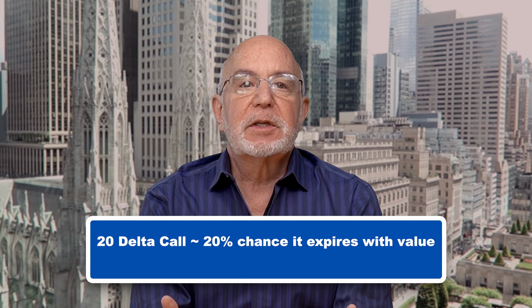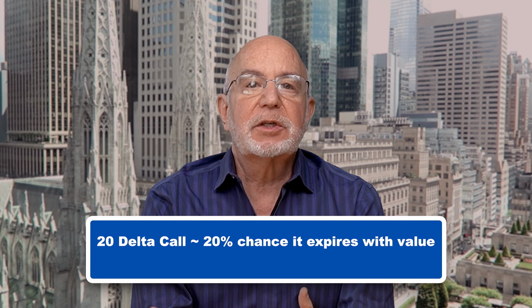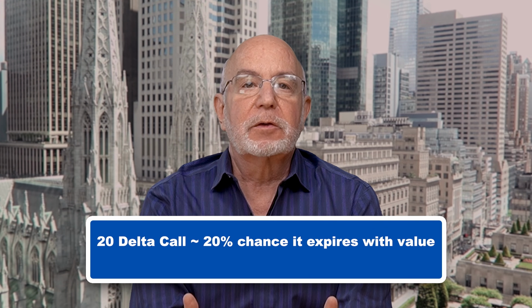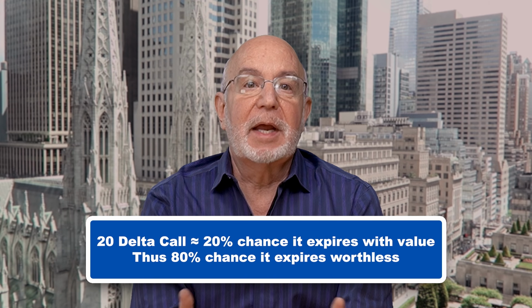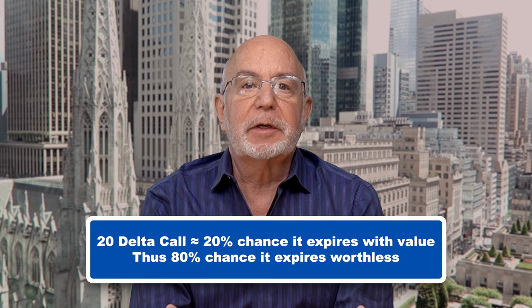And while it's a little bit of an involved topic, suffice it to say that an option's delta has also been found to be highly correlated to the probability that an option will expire with value on the day that it expires. And so, for instance, in the case of a 20 delta call option, there's approximately a 20% chance that the stock will close above that call option strike price on the day that the call expires. And so if you think about it, it also means that there's an 80% chance of the stock closing below that call strike price on expiration day.